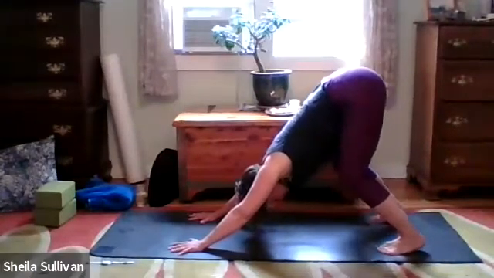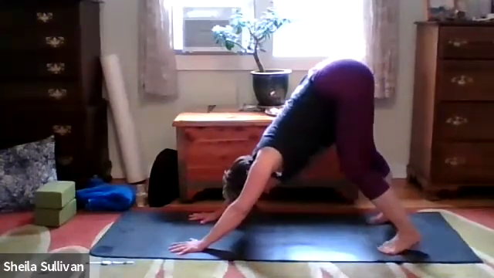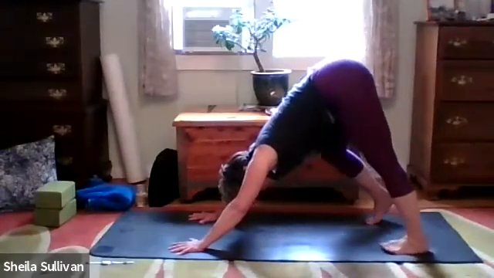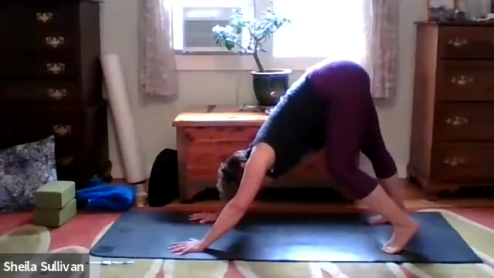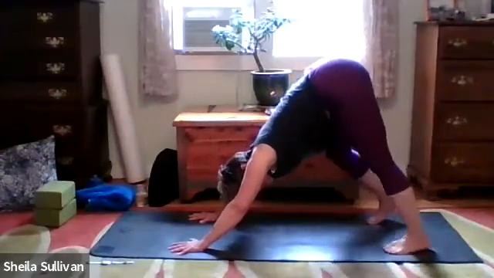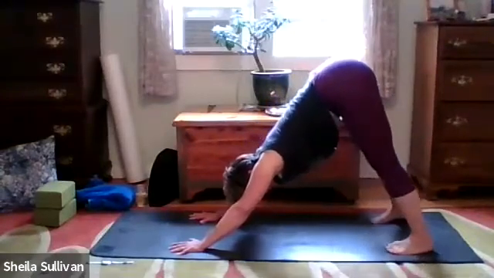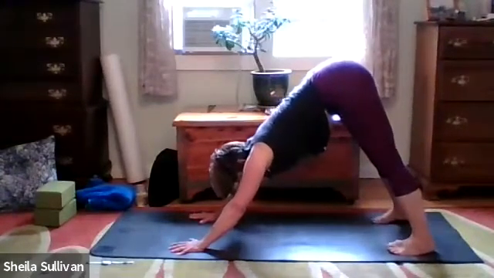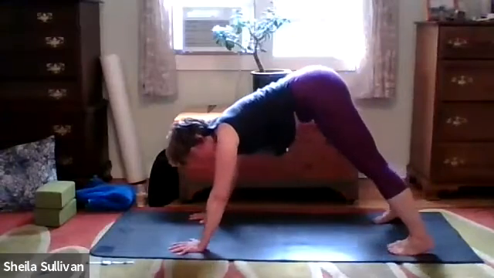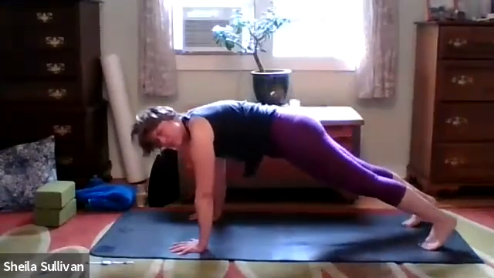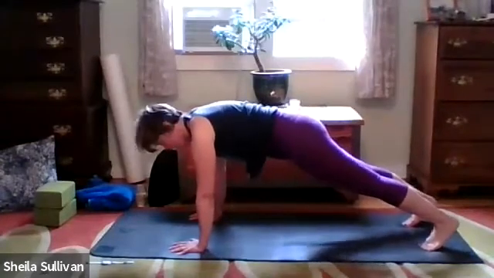And then slowly begin to straighten the legs. Maybe bending the right knee and then the left to walk out your dog. And then sliding forward into plank position. Feet might scoot back on your mat.